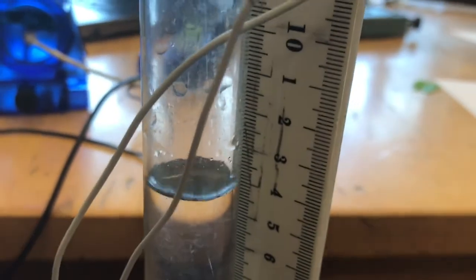So the water level is down at 18, 19 now. I'll slide it back up through resonance one more time. And yeah, if you heard that get loud in the middle there, that was passing through the resonance.